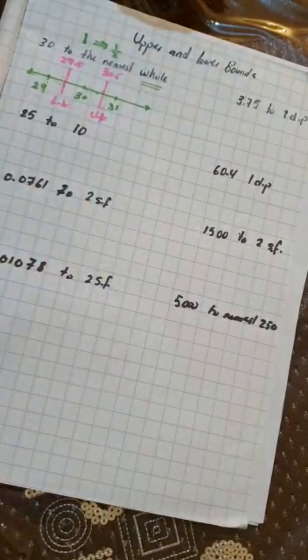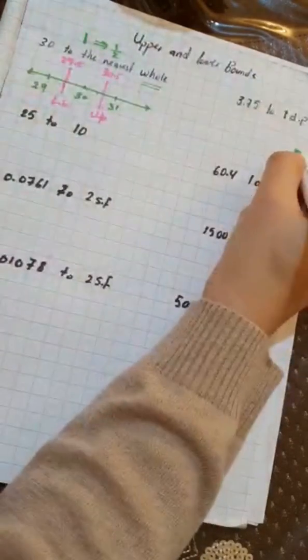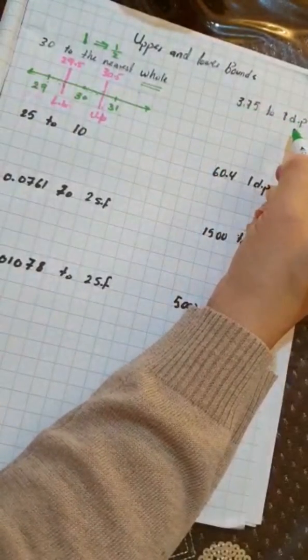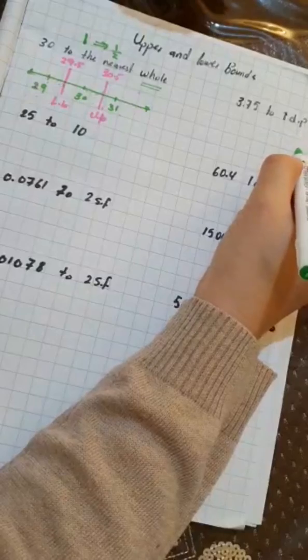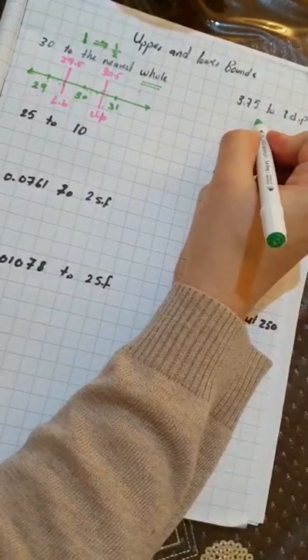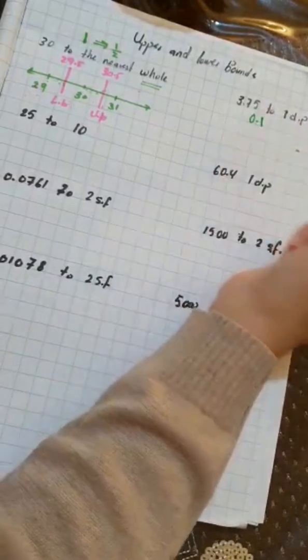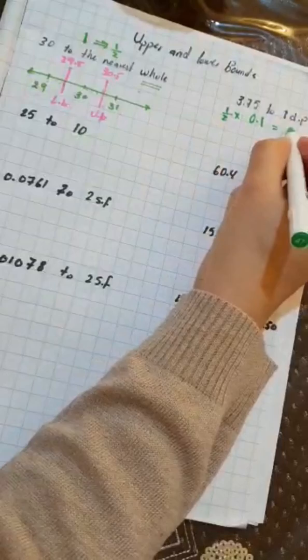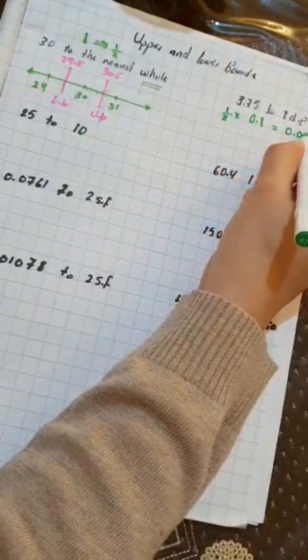Okay, another example now. If we have 3.75 to the nearest 1 decimal place, this means I want to put 1 in the first decimal place, which is 0.1. And if I take half of the 0.1, I'm going to get 0.05.